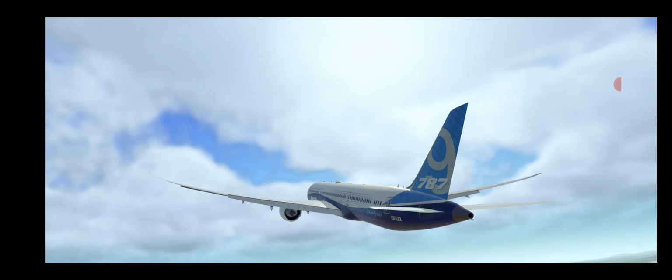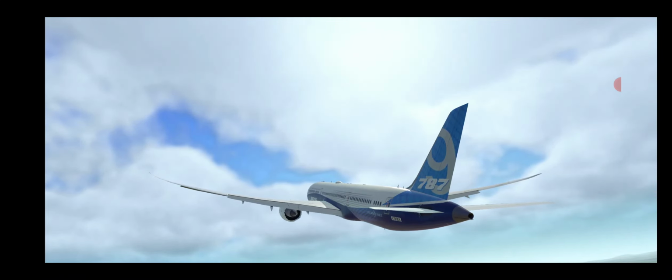This is how an aircraft generates lift. This video was a brief summary on this.